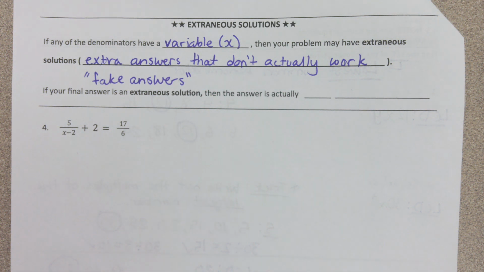So if your final answer is an extraneous solution, a fake answer, the answer to the problem is actually what? No solution. If you get a fake answer, it doesn't work. Your actual answer is no solution.